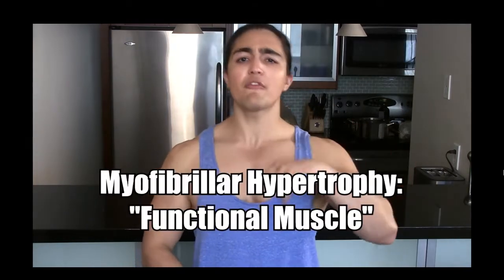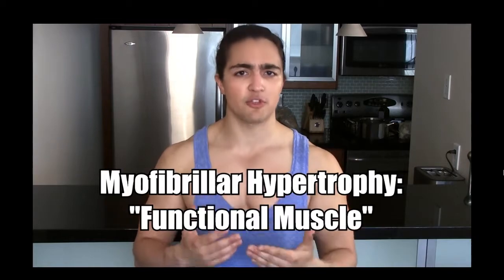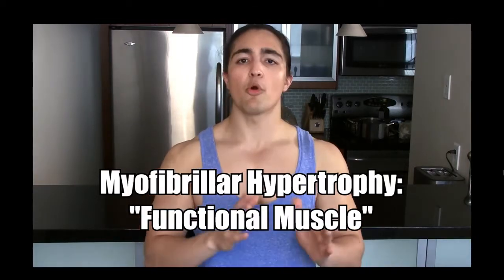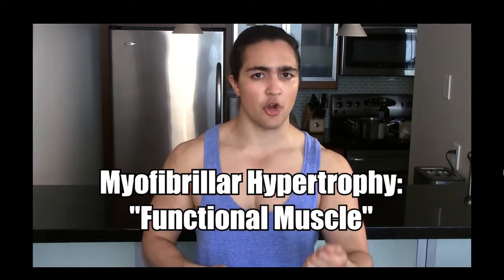On the other hand, myofibrillar hypertrophy is the enlargement of muscle fibers as they gain more myofibrils. The more myofibrils, the muscle will be able to contract harder and create more tension.